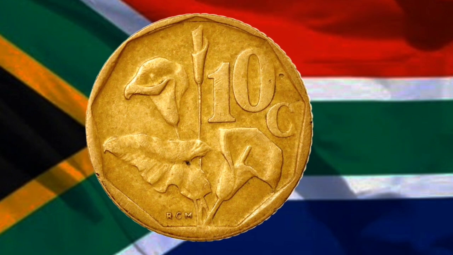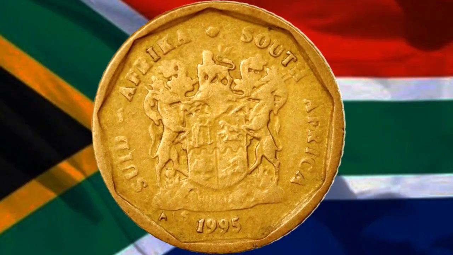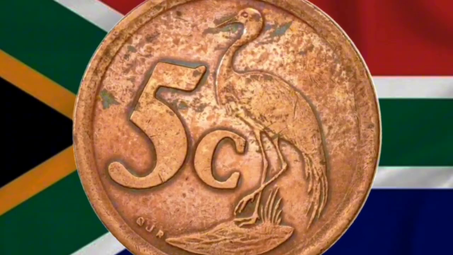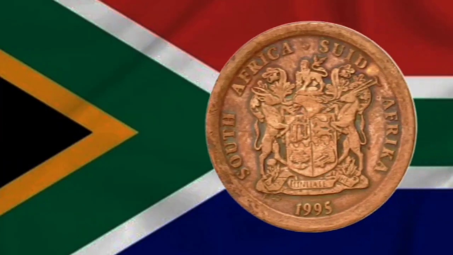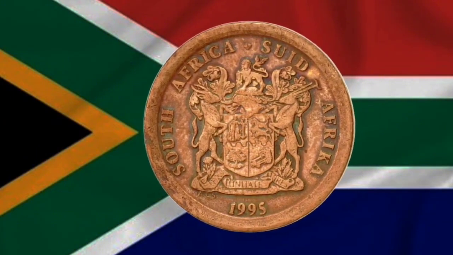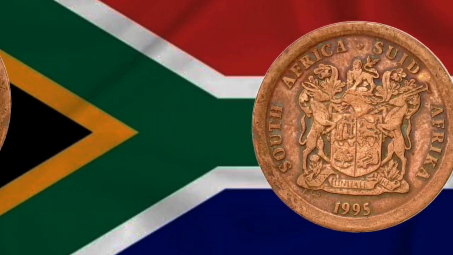For those just beginning their coin collecting journey, this coin, the 1995 South Africa 5-cent coin, is an often overlooked piece with historical value, unique features, and surprising collector interest. Let's take a closer look at why this particular coin deserves a spotlight.